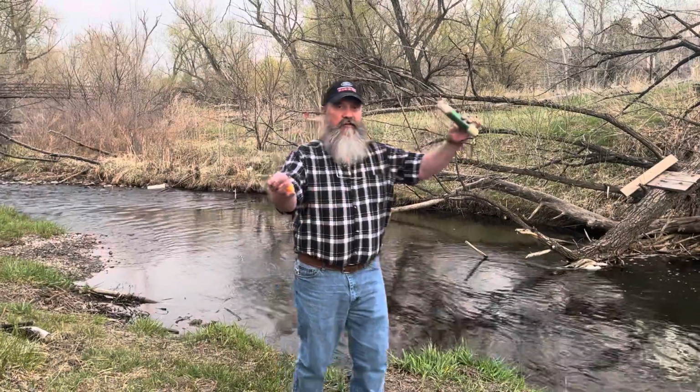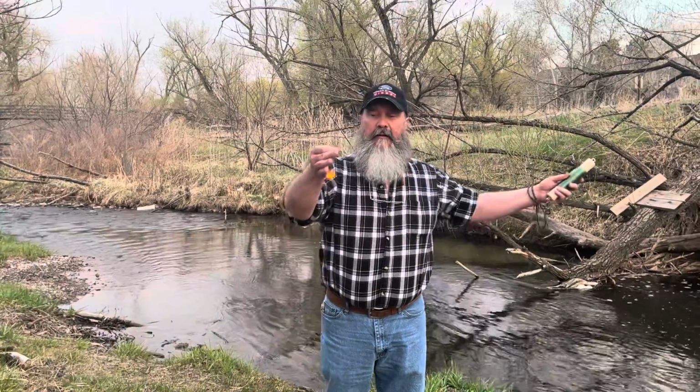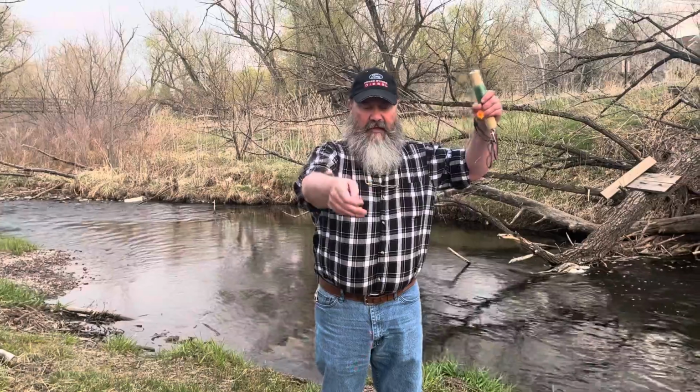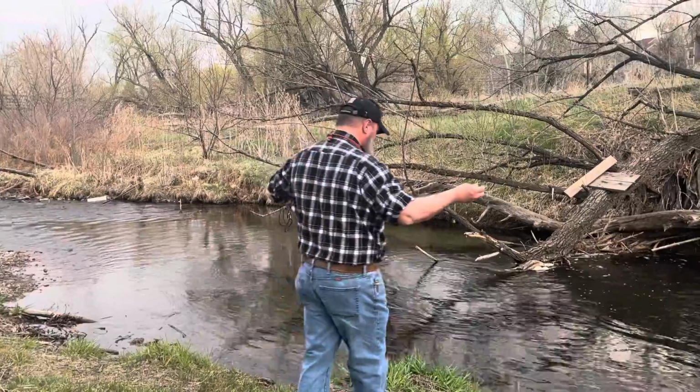Anyway, so here's my setup right there. I've got the reel, or the wooden dowel, however you want to call it. I've got a bobber, and I've got the leader, and I got one little piece of bait on the bottom there. And I just want to show you real quick how I'm going to use this.